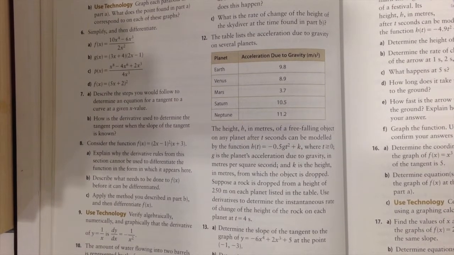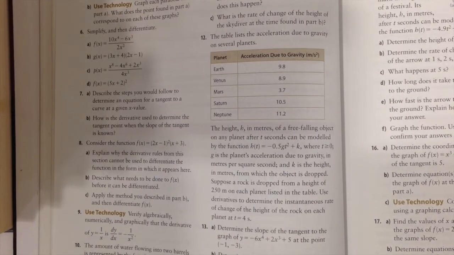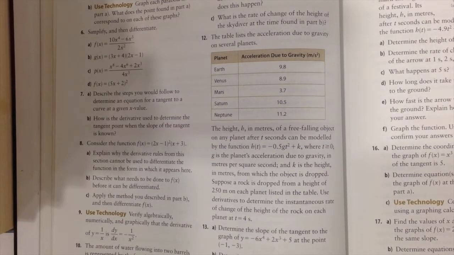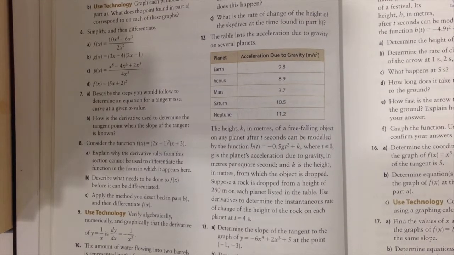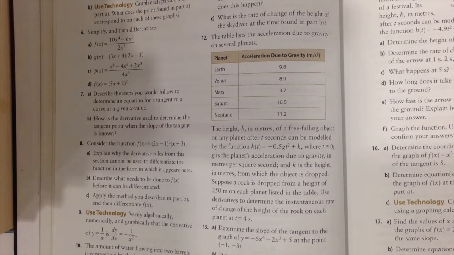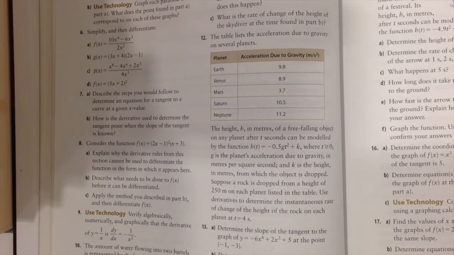Planet Earth has an acceleration due to gravity of 9.8 meters per second squared. Venus has an acceleration due to gravity of 8.9 meters per second squared. Mars has an acceleration due to gravity of 3.7 meters per second squared. Saturn has an acceleration due to gravity of 10.5 meters per second squared. And Neptune has an acceleration due to gravity of 11.2 meters per second squared.